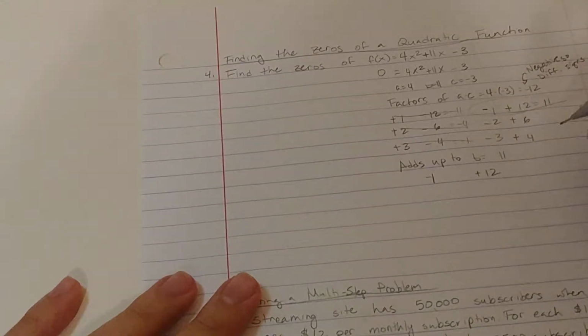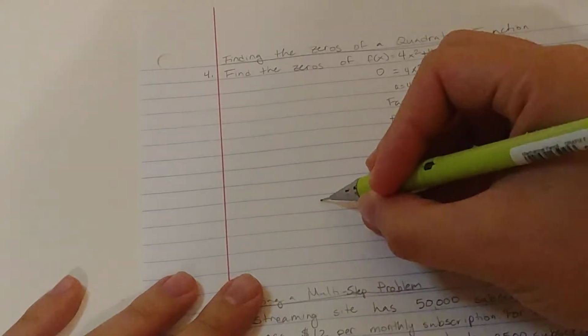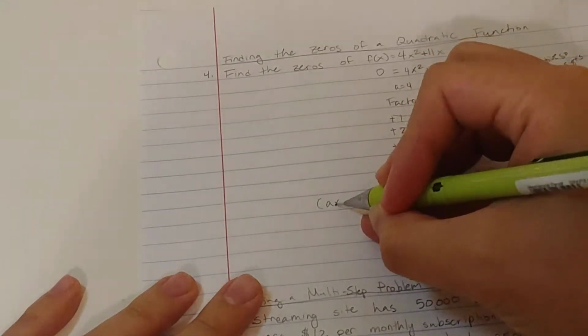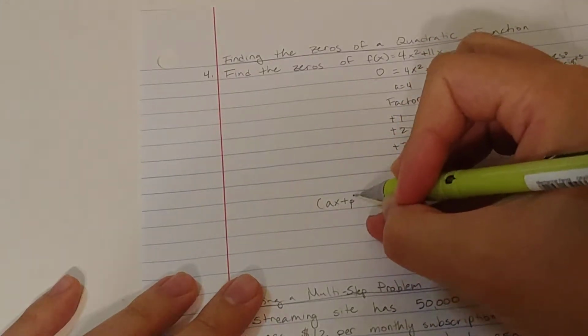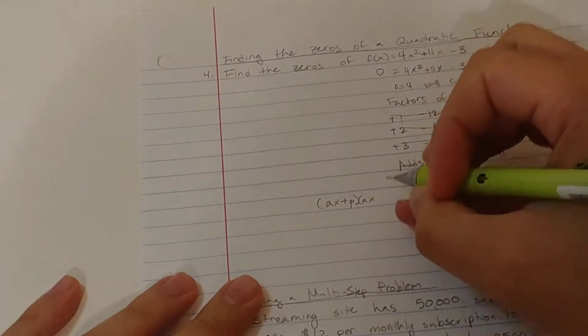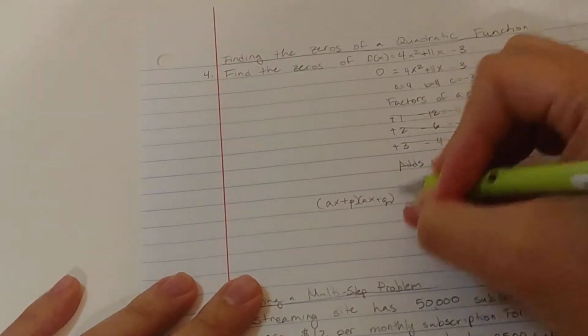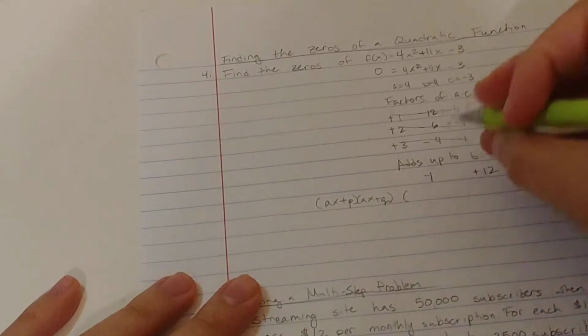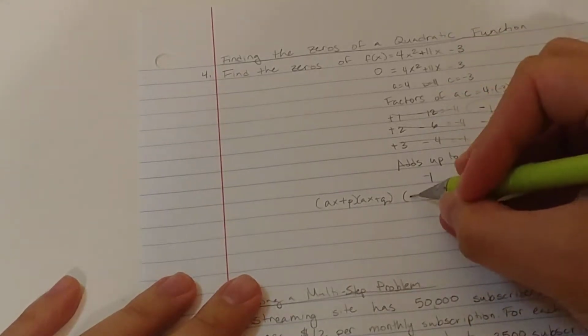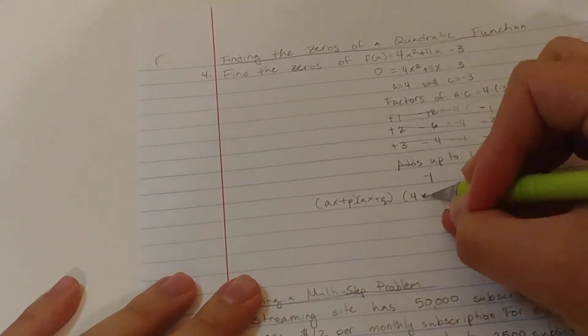All right, and now we want to write it as ax plus p times ax plus q. All right, so our a here was 4, so 4x.